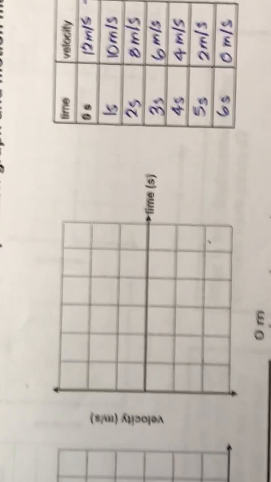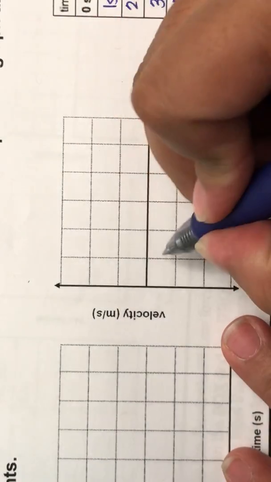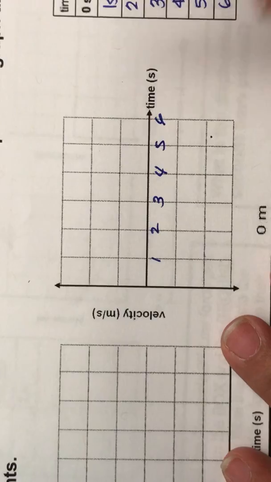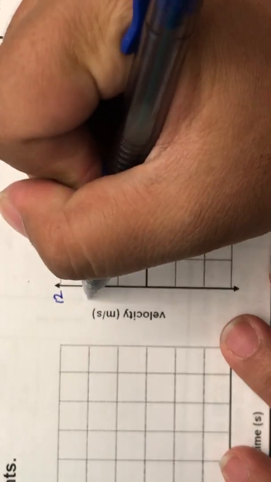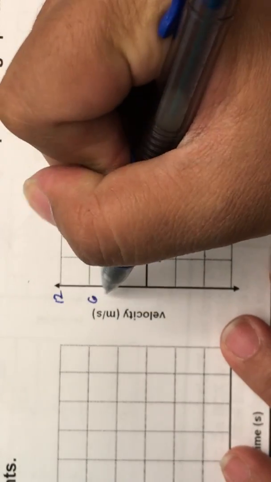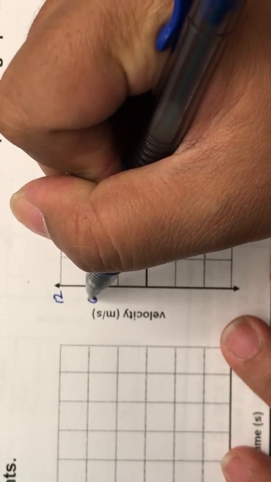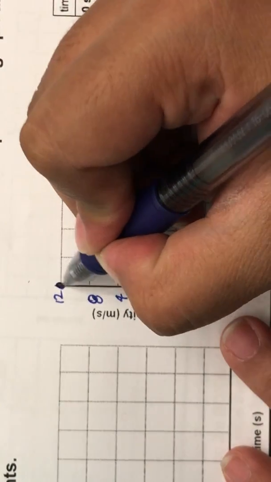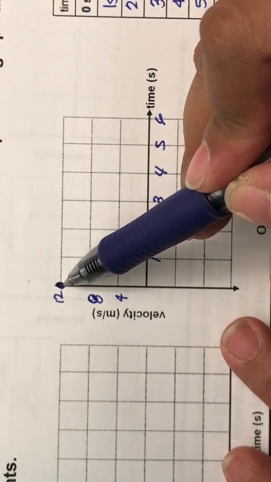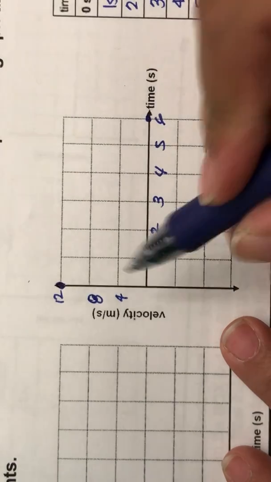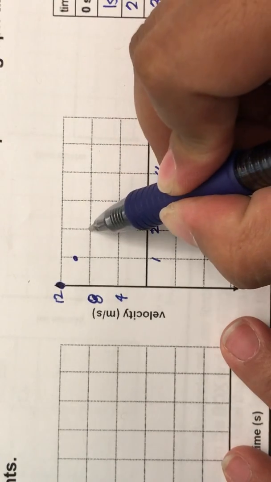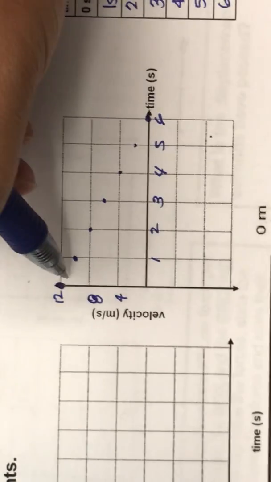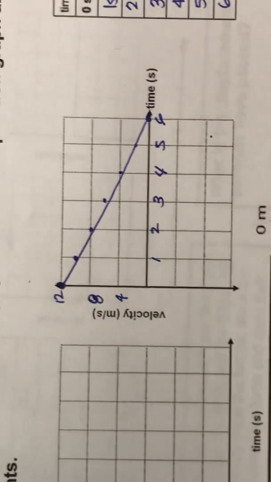Okay. So coming over to the velocity time graph, we're going to go ahead and label these. And since I know that the highest I need to go is 12, we'll just go by 4s. Okay, so 12 meters per second is our initial, and we end at 6, and then it just goes down 2 every second. So we end up with a line that looks like this.